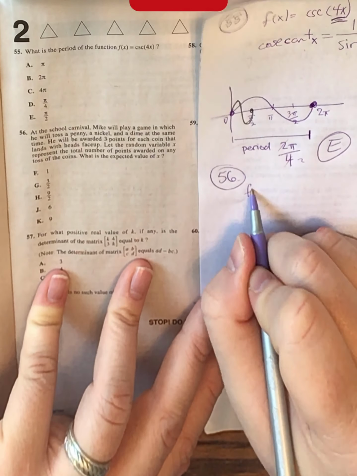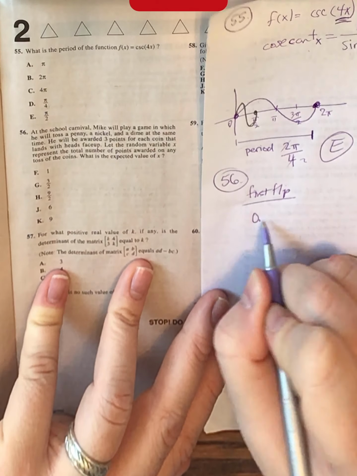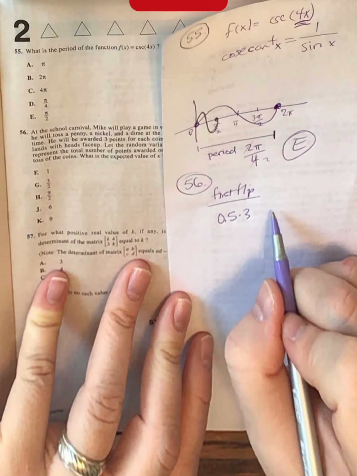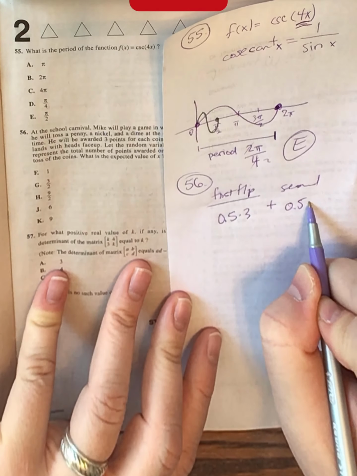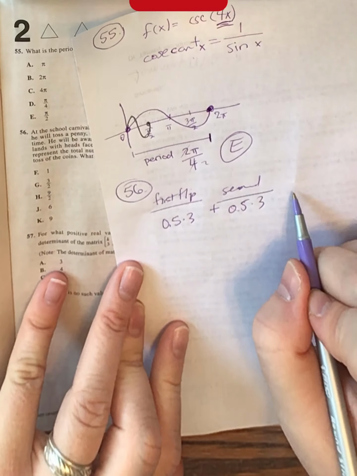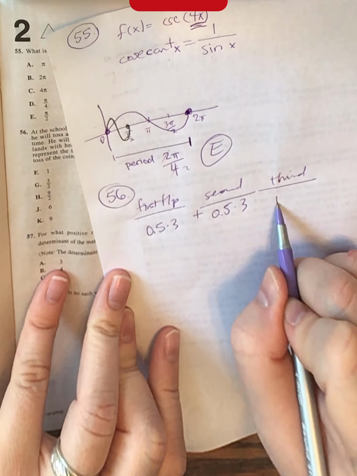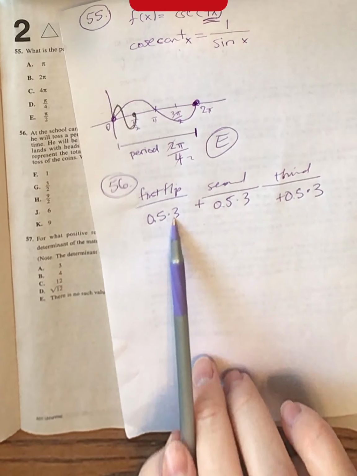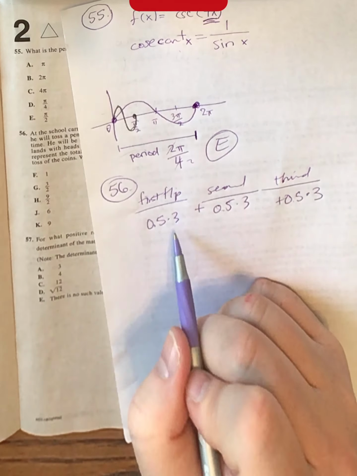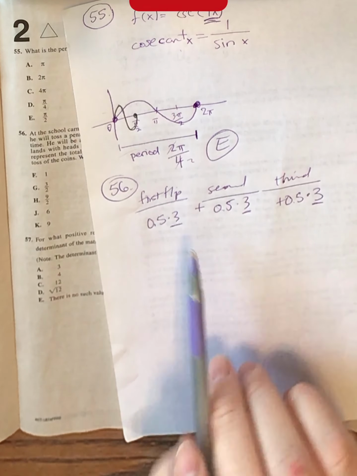So on the first flip, half the time he'll get 3 points. On the second flip, half the time he'll get 3 points. And on the third flip, again, half the time he'll get 3 points. If they made the points different for each coin, I would have to change these 3's based on what the points were for each of the coins.